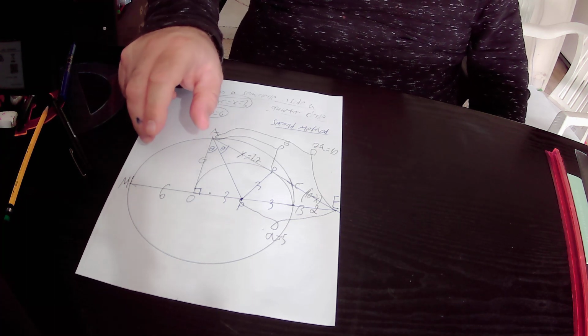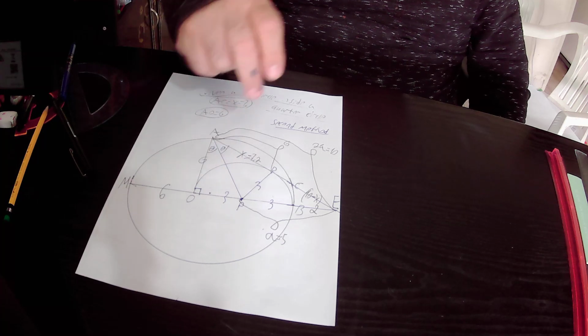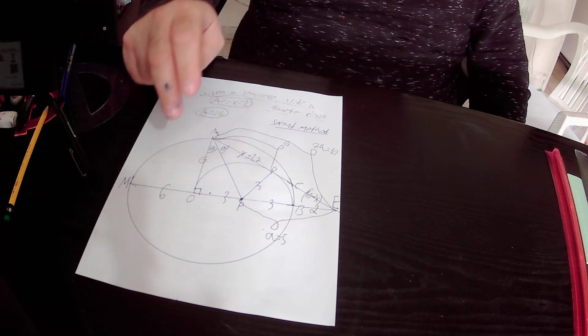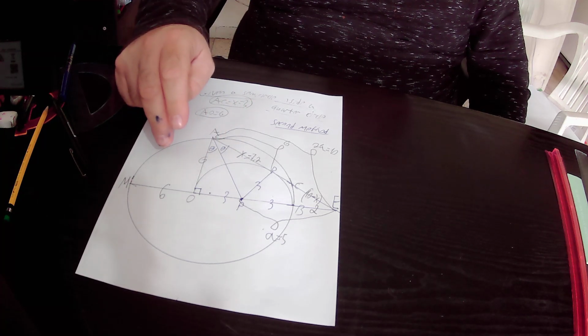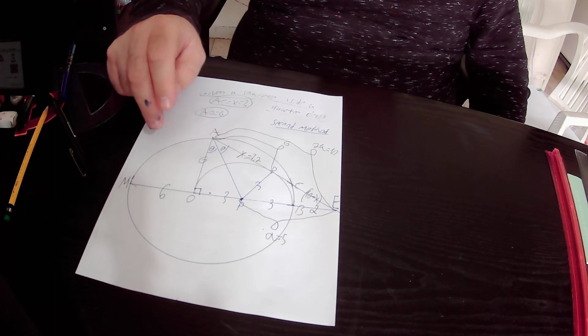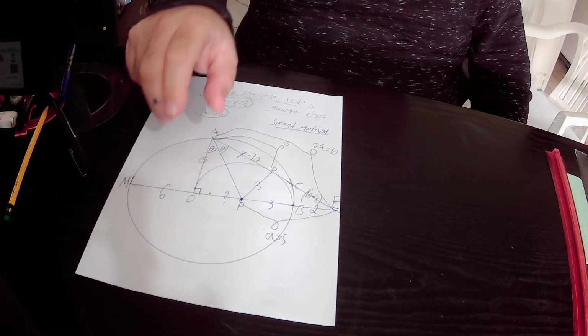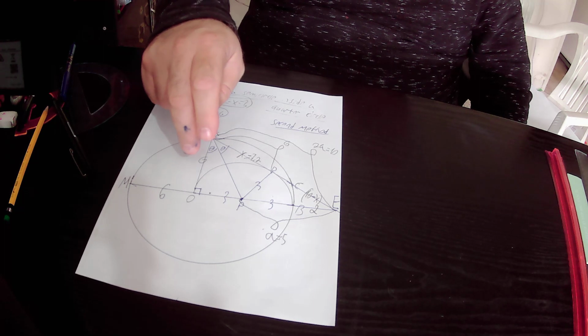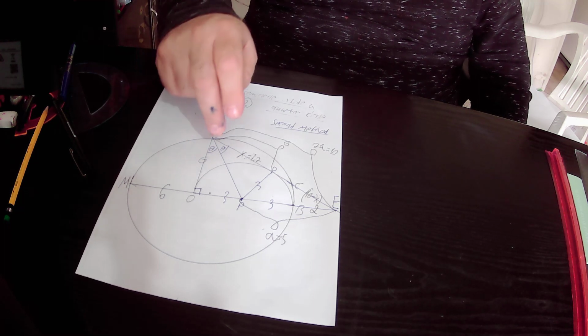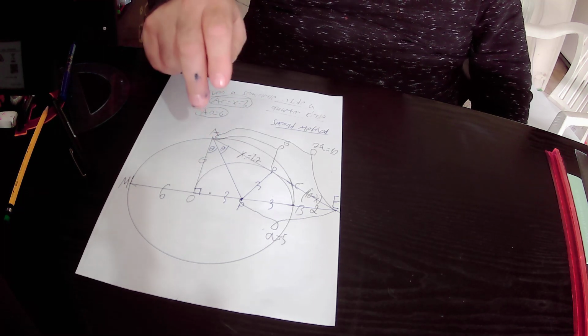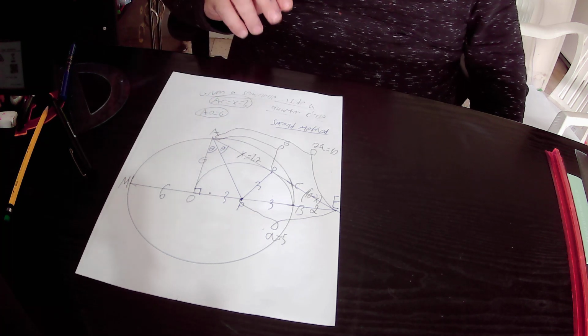What is MO? O is the center of the circle and the center of the quarter circle. M is a point on the circle itself. And this is exactly the definition of a radius. So MO equals the radius of the quarter circle, that is also the radius of the circle, that is to say it is equal to 6 units.